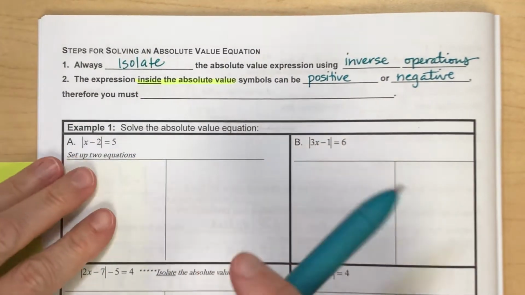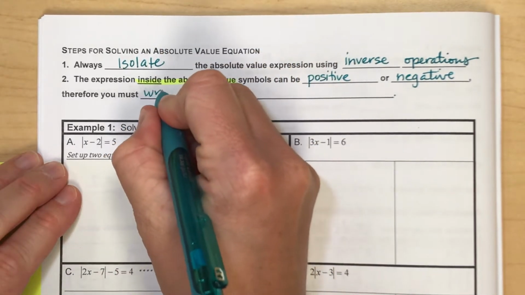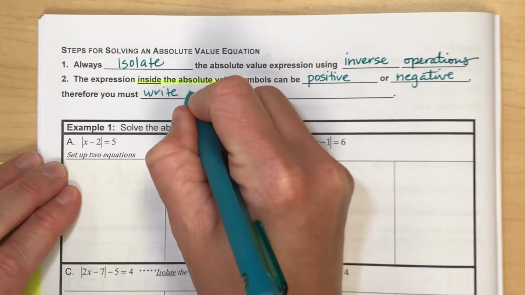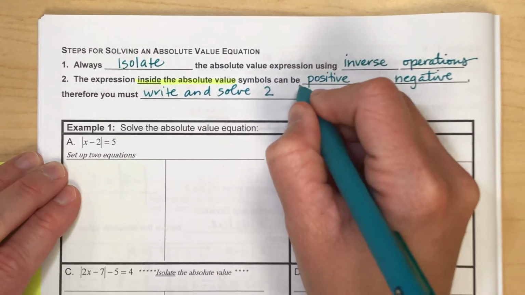And therefore, what we're going to do is you must write and solve two equations.